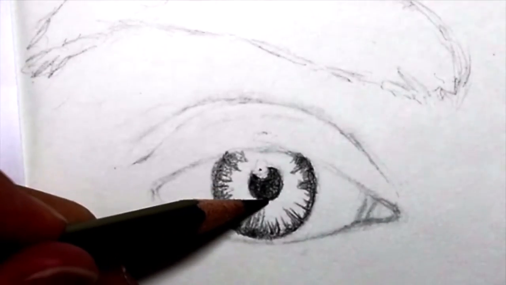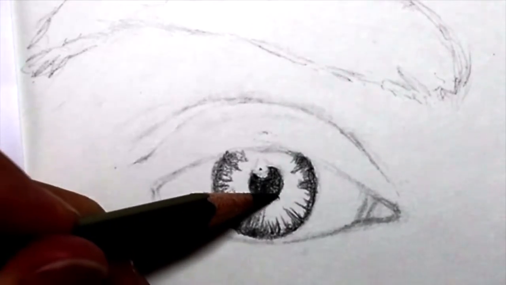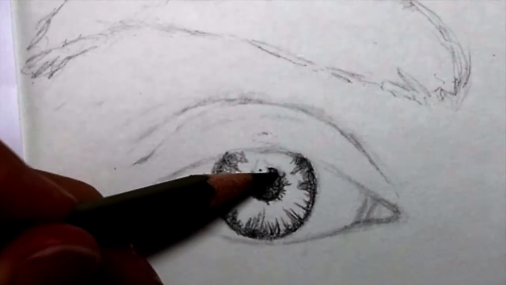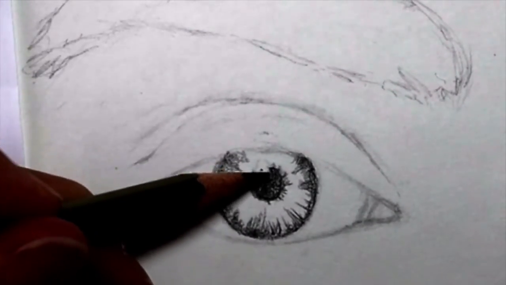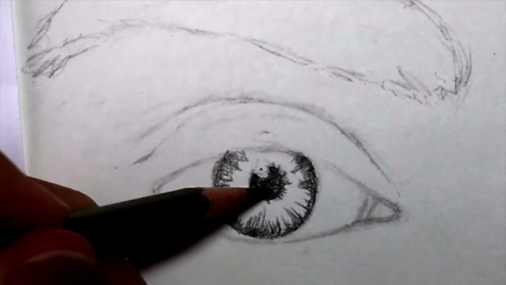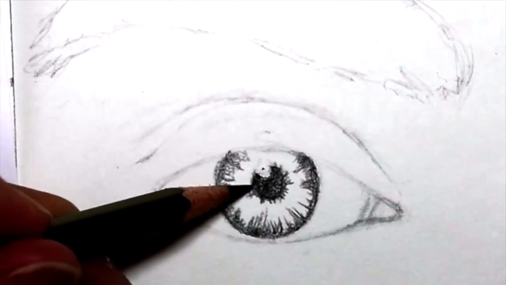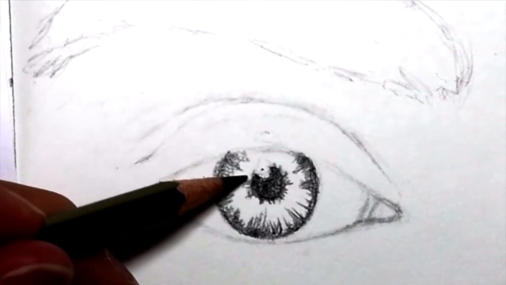And then you often have another little sort of dark corona, I guess you could call it, that comes out from the iris, or from the pupil.